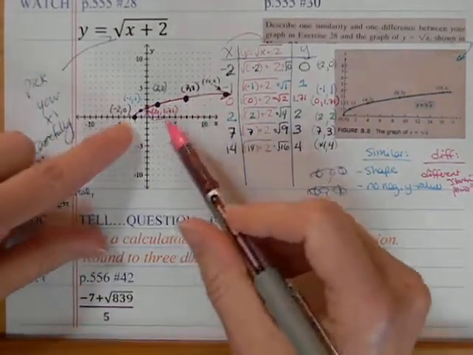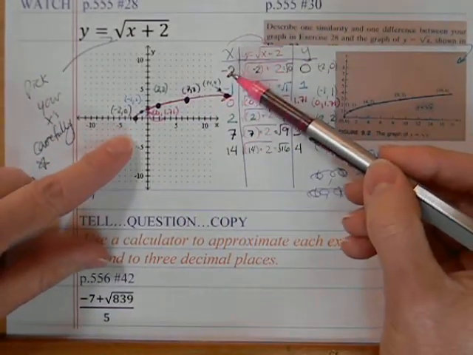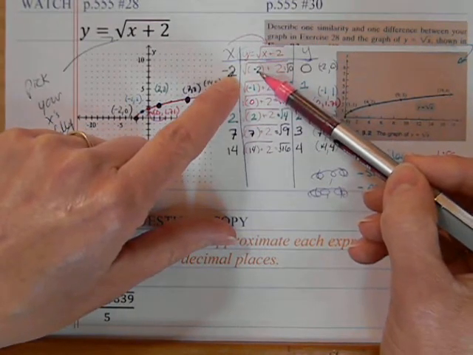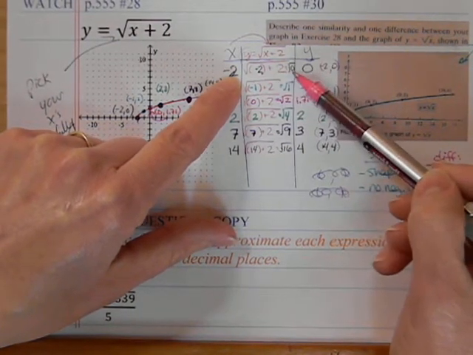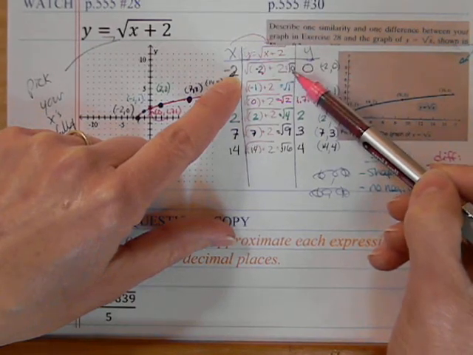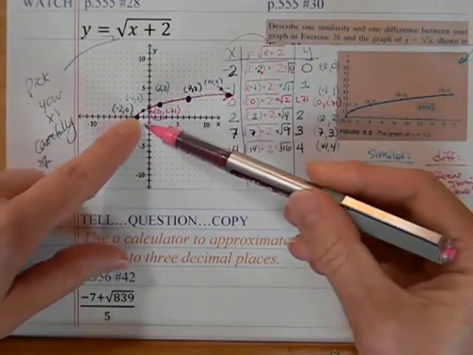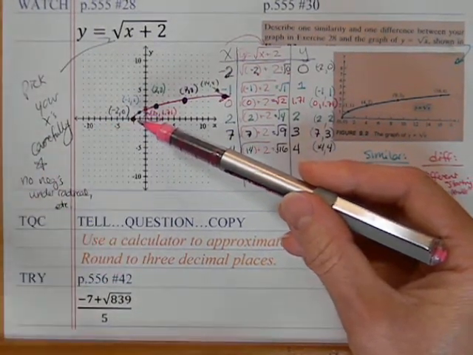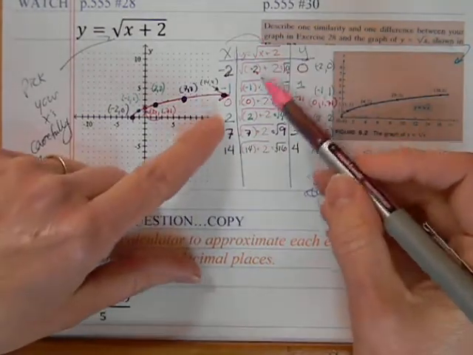How do we know that's the true starting point? Well, as soon as you put in anything to the left of negative 2, you're going to get a negative under the square root, and then it's no longer a real number because you're taking the square root of a negative. So negative 2 is essentially the starting point here. That's as far left as this picture will go in terms of real numbers. But then it can go on forever.